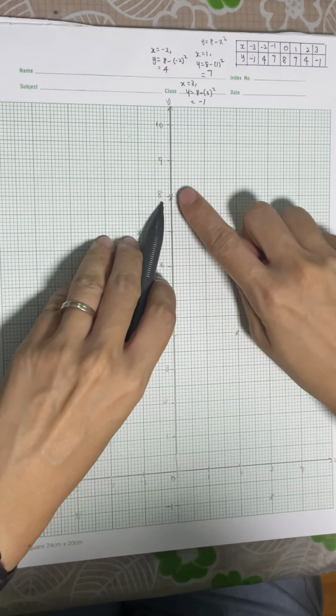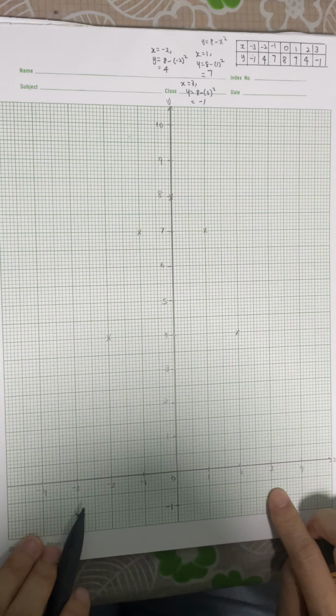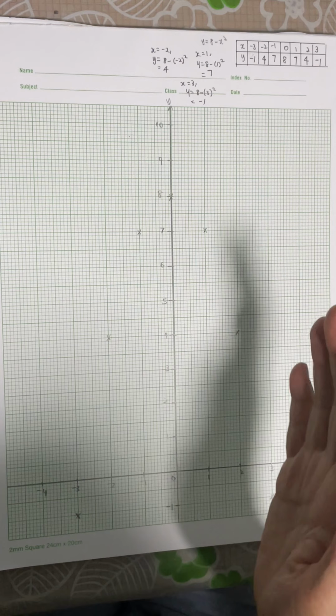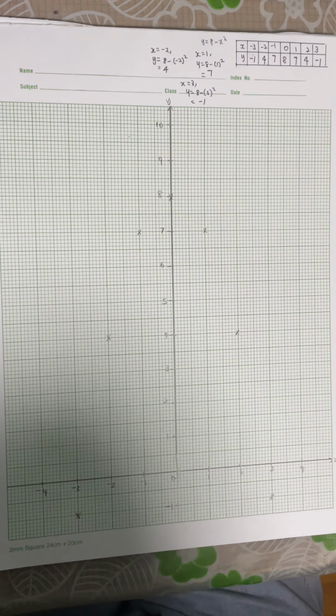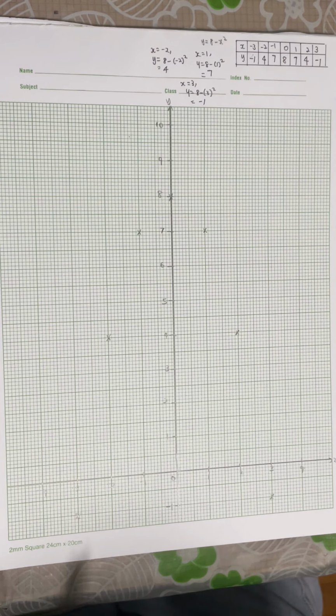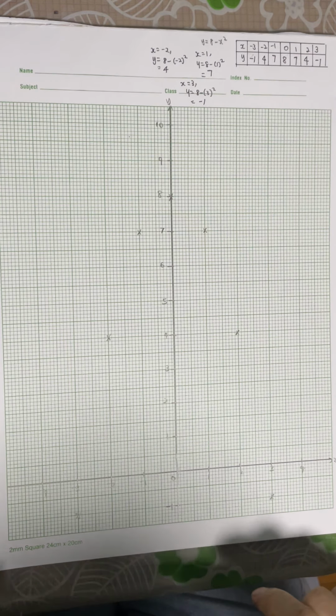You can see the points are actually equidistant from each other to the y-axis. You can see the parabola this way. Now next, let's draw the graph from where the plots are. And here is a curved ruler.